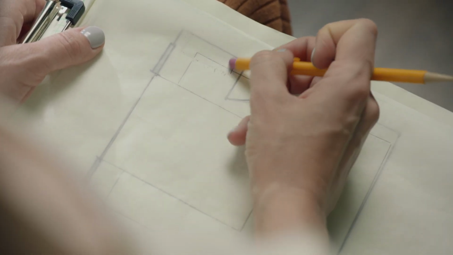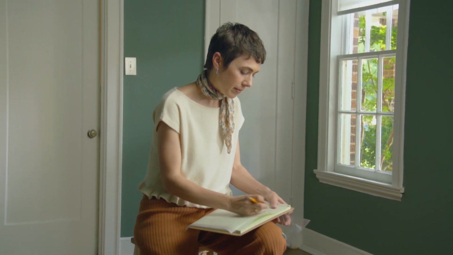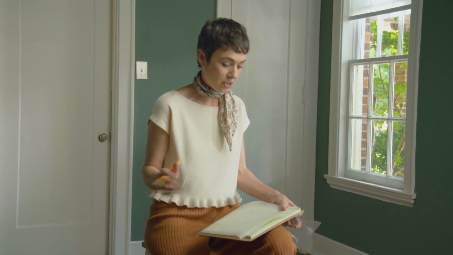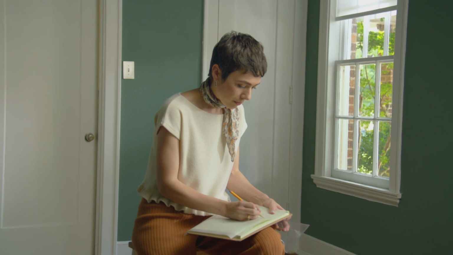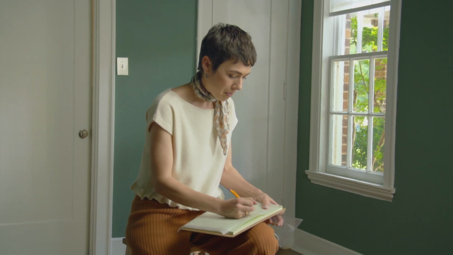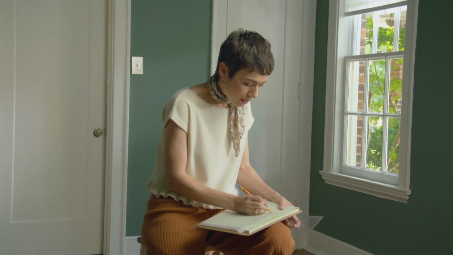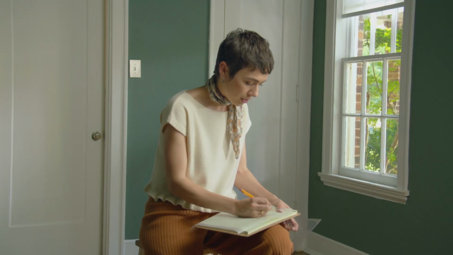The reason I like using tracing paper is it helps me feel like I can make a mistake and fix it if I need to. Doesn't mean I'm gonna crumple it up every time, but there's something about this that makes it feel less permanent, and I feel more freedom to make mistakes, try out versions.